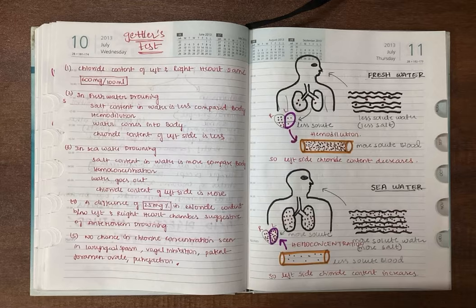But in some cases like laryngeal spasm, vagal inhibition or patent foramen ovale, you cannot see any change in chloride concentration. Even in case of vagal inhibition, they cannot ingest the water. All this mechanism won't be working. So you cannot see the change in concentration of chloride.